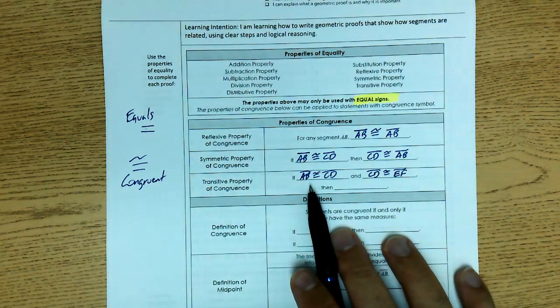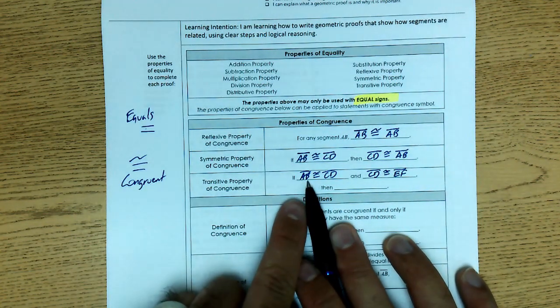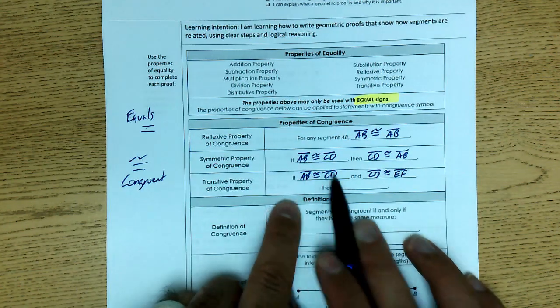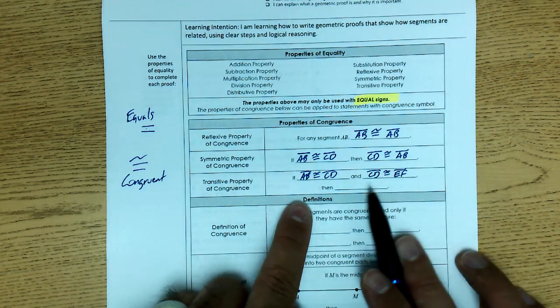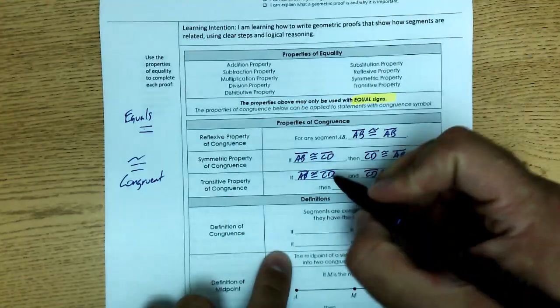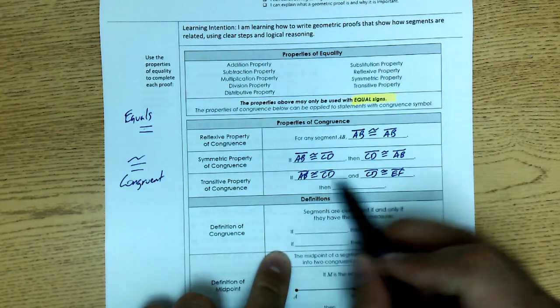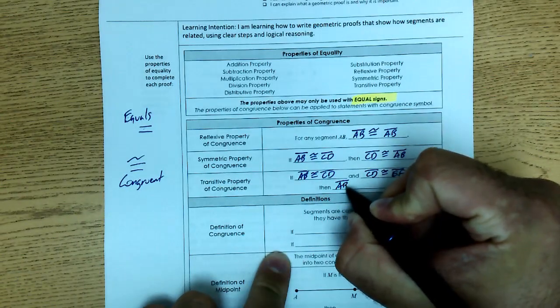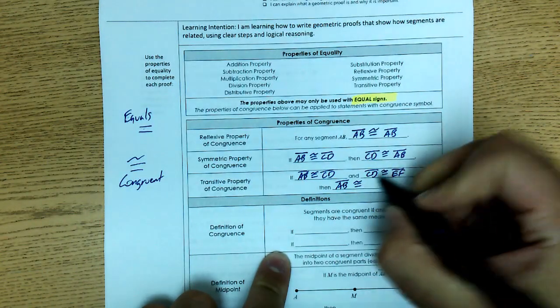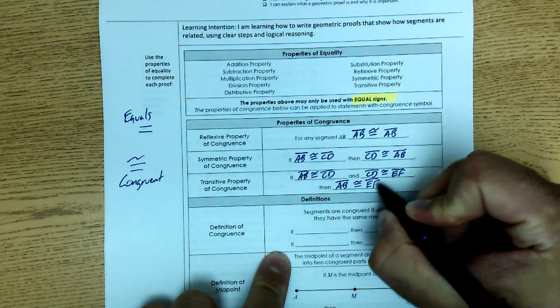So what we talked about last time was we're going to take the hypothesis, the first part of the first statement, and the conclusion of the second statement, and bring those together for the transitive. So we're taking the thing that is similar out. So we have segment AB is congruent to segment EF.